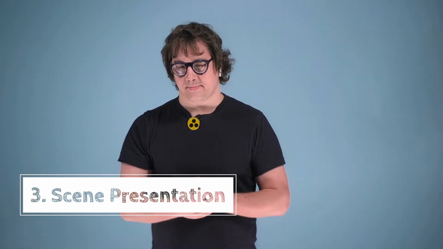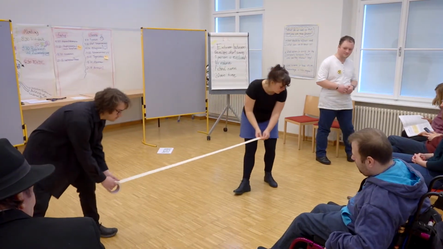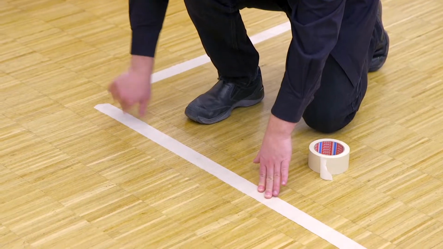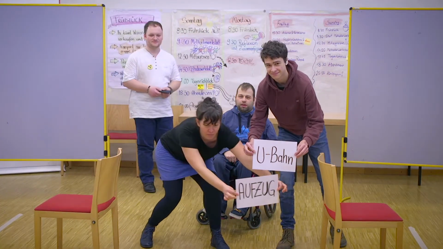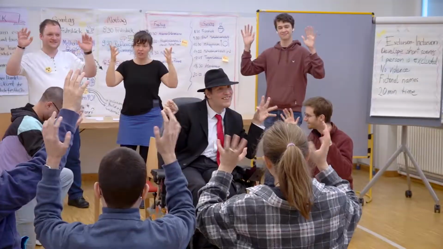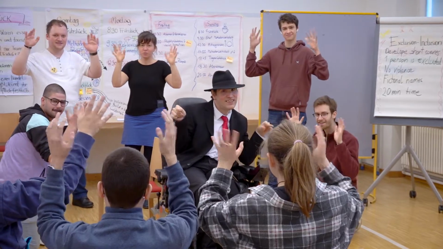Third step, scene presentation. For the presentation, you need a stage and an audience space. You can mark the stage with tape. Before the curtain goes up, here are a few important notes on the procedure. There should always be applause after the performance of the scene. After that, the audience can get active.